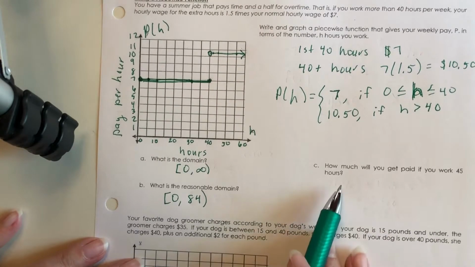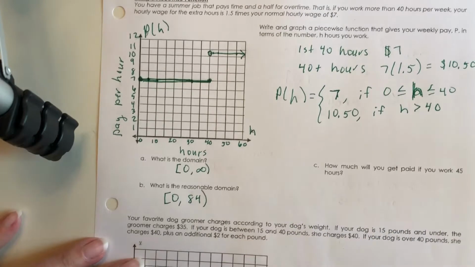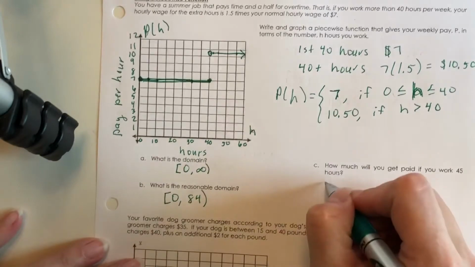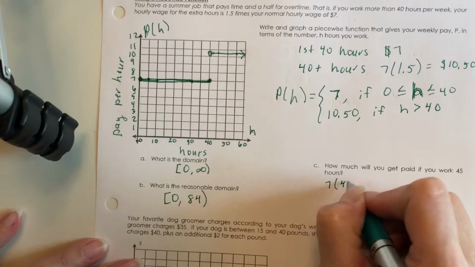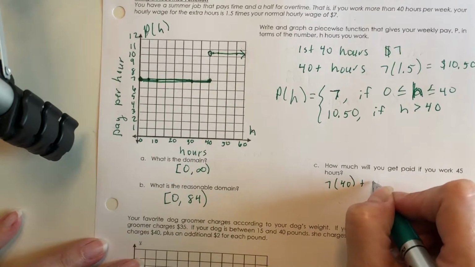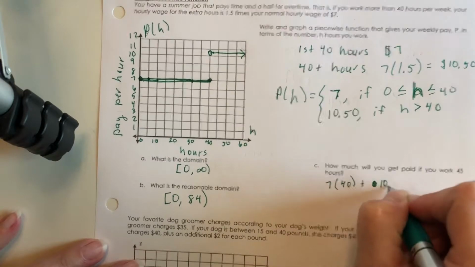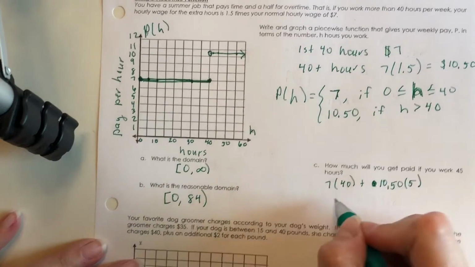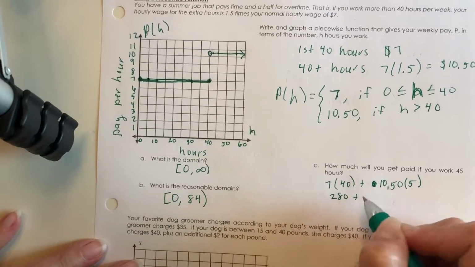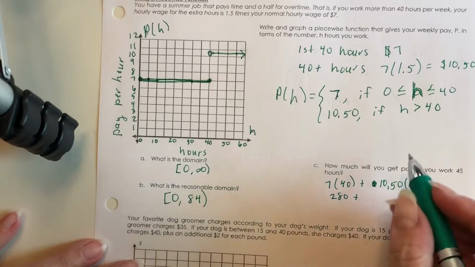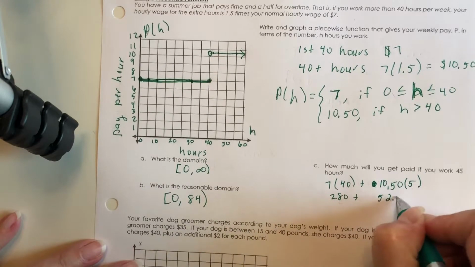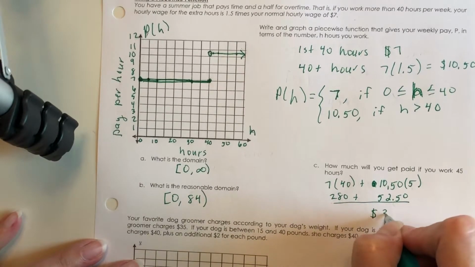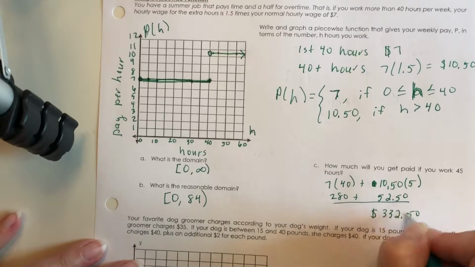And then it wants to know how much will you get paid if you work 45 hours. Okay, so if you work 45 hours, you're going to make $7 for the first 40 hours plus $10.50 for the remaining 5 hours. So doing those calculations, that's going to be $280 plus $52.50. And that would give you $332.50.